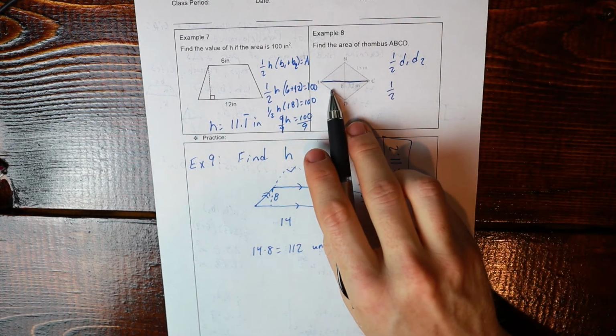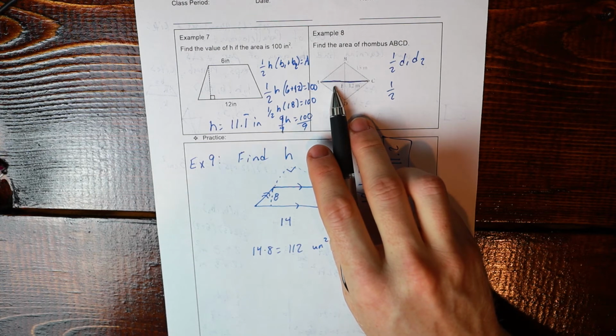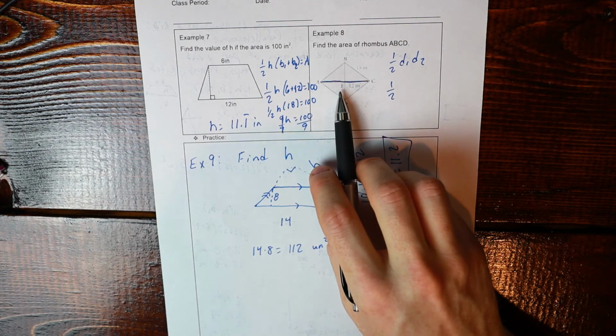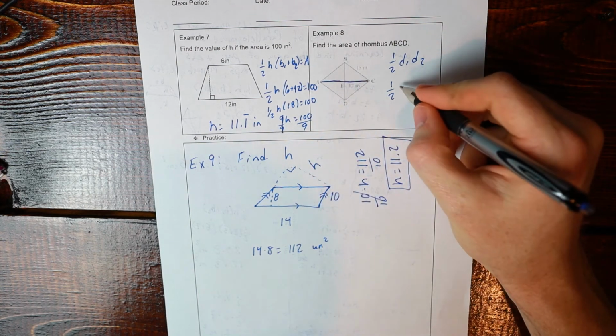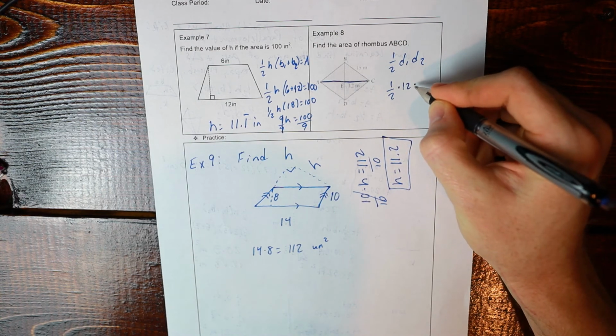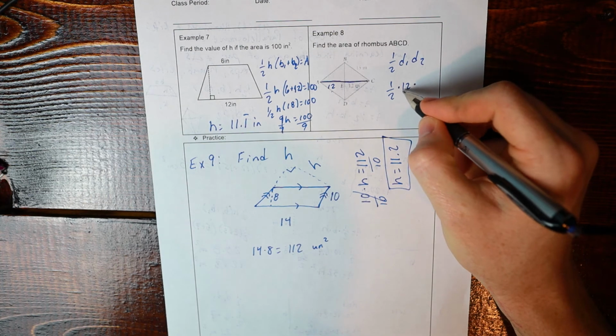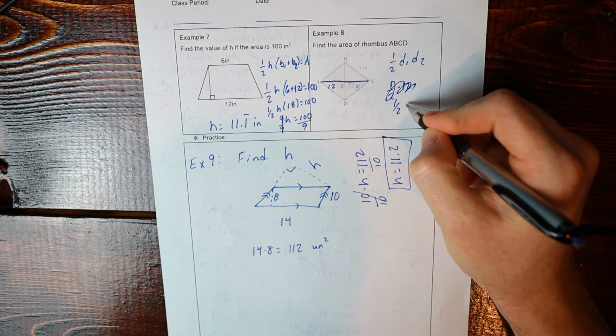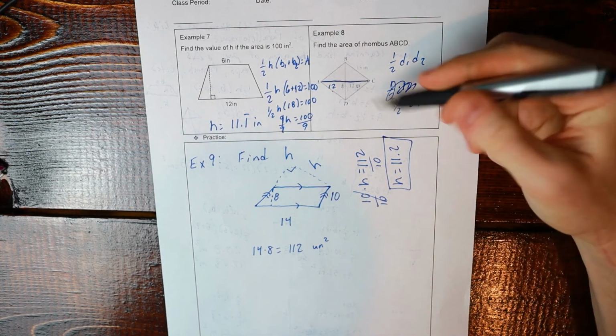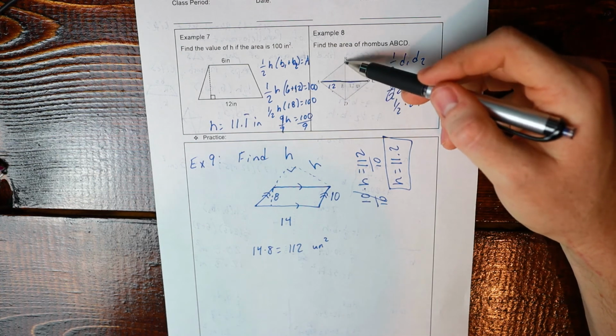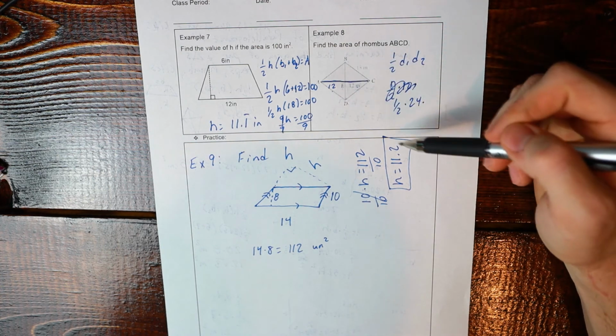Well, on a rhombus, the diagonals bisect each other. It's a parallelogram, so A to E has to be 12. Oh, I made a mistake. That should be 12, so 12 and 12 gives me 24. Now the problem is we don't know B to D. If we can find BE, we can just double it to find BD.